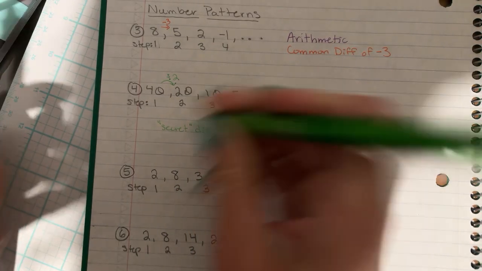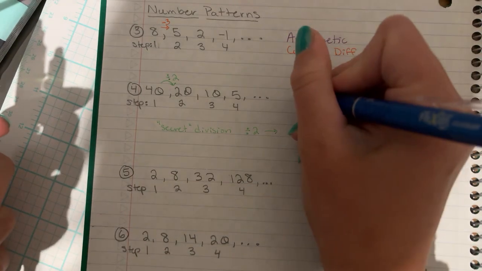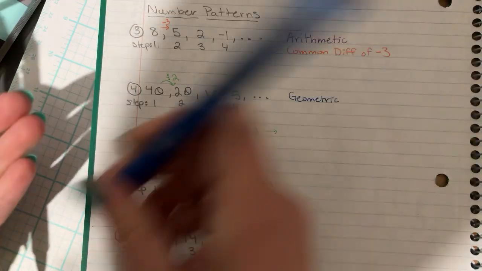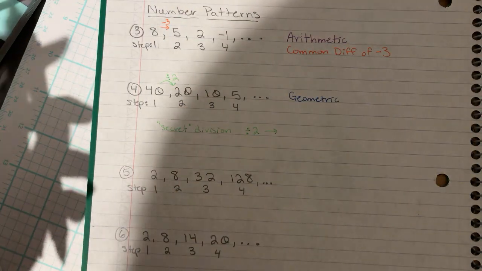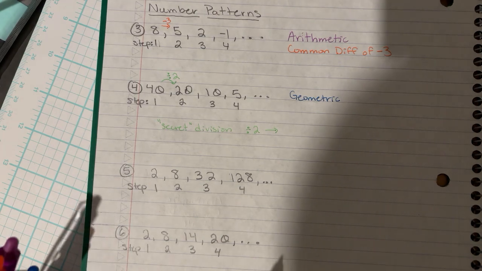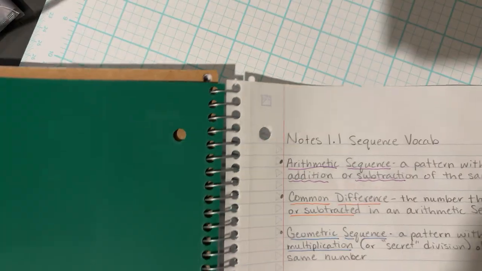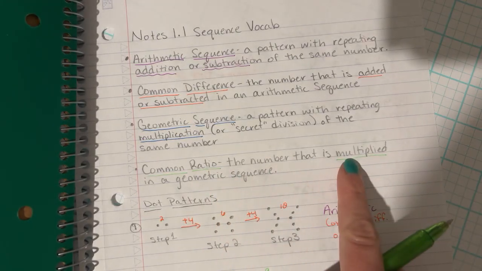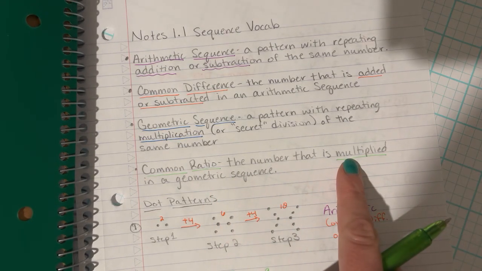Well, in a geometric sequence, because that's what this is going to end up being, we can't say dividing by 2 because, I'm going to go back to a definition here that I didn't do in the class, a common ratio is only what you're multiplying by.